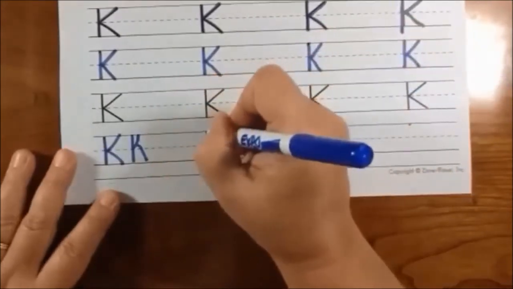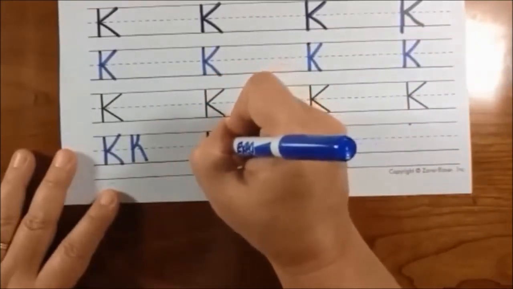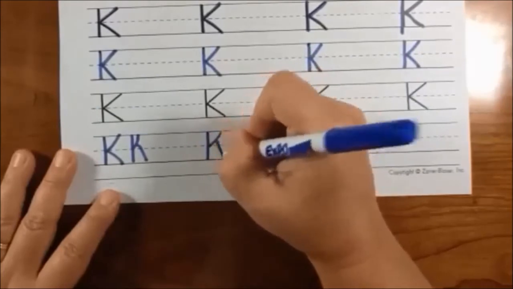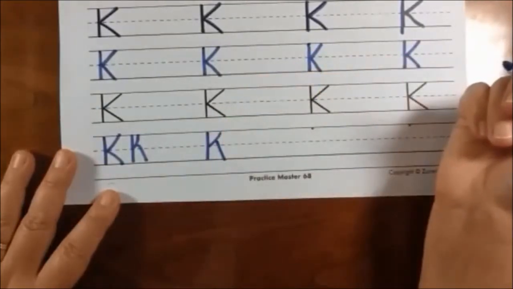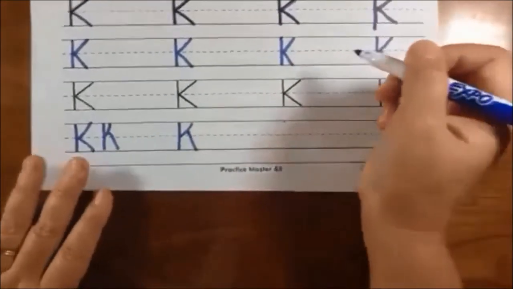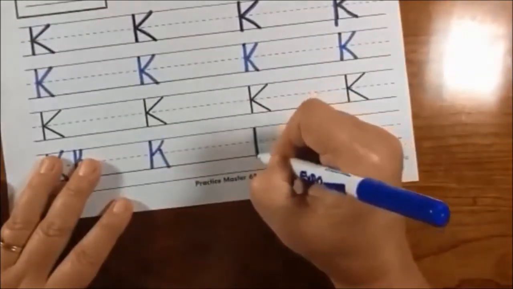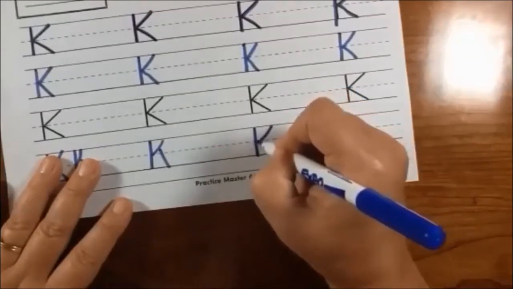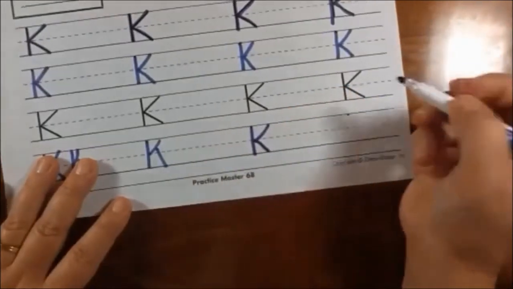Other times they may get this one, but then they come back out here to give it the other leg, and that's not correct either. There needs to be a nice fluid motion the whole time. Down, I don't pick up my pencil, but I slant in, slant out.